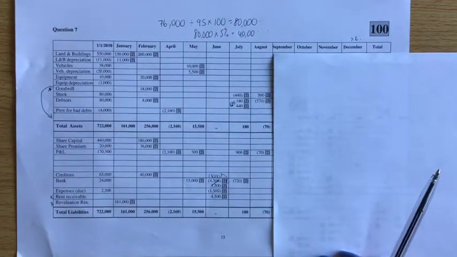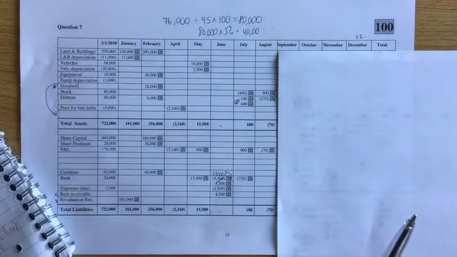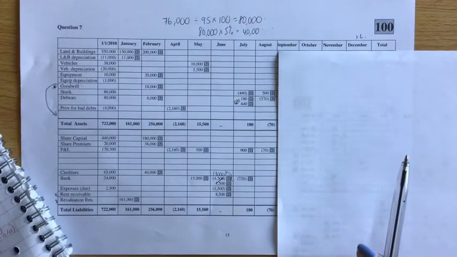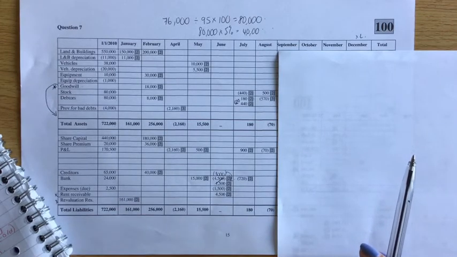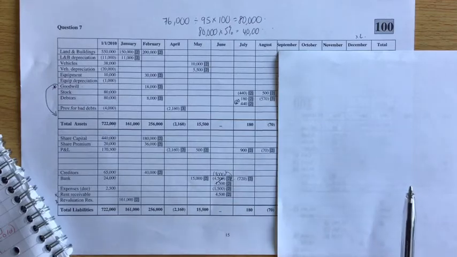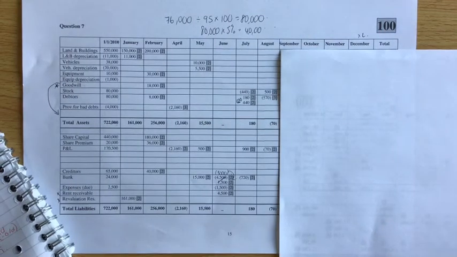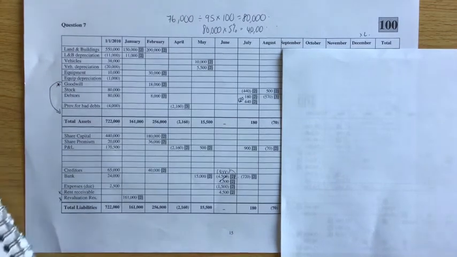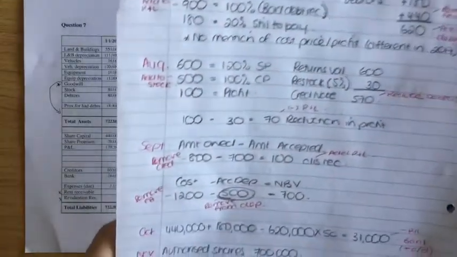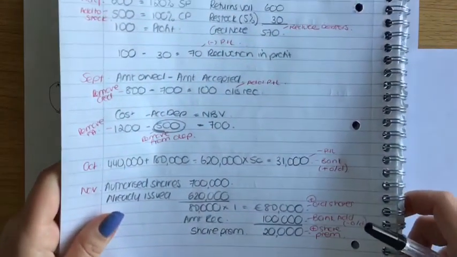Next is September. It says a creditor who was owed €800 by more accepted equipment, the book value of which was €700, in full settlement of the debt. Okay, so first of all, you need to be seeing there is, well, we owed someone 800, but they accepted something worth 700. So obviously there was a discount received of 100 there. And the equipment cost us €1,200. So you need to be adjusting your creditors, you need to adjust your discount received, and you also need to be adjusting your equipment.